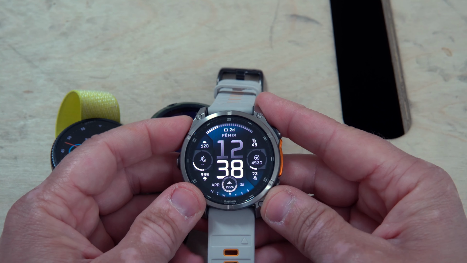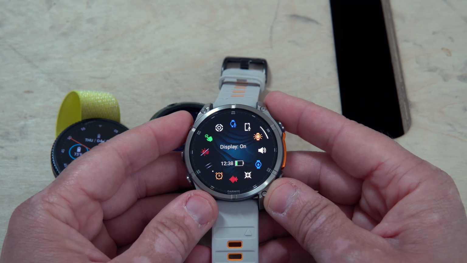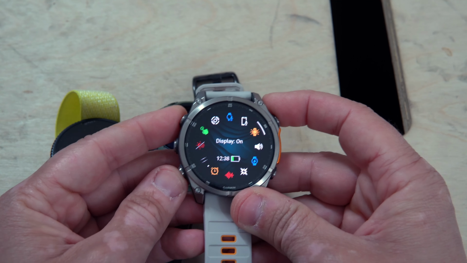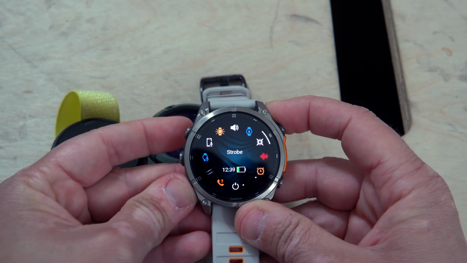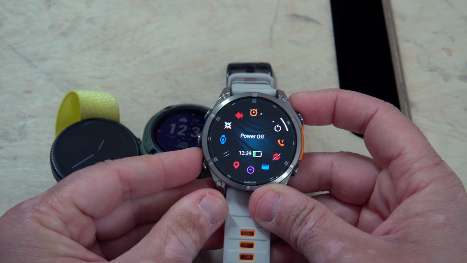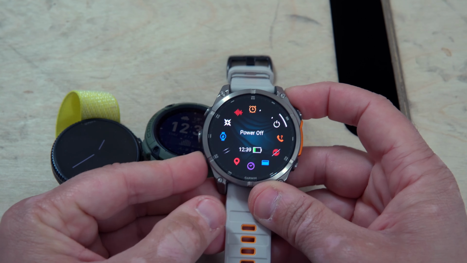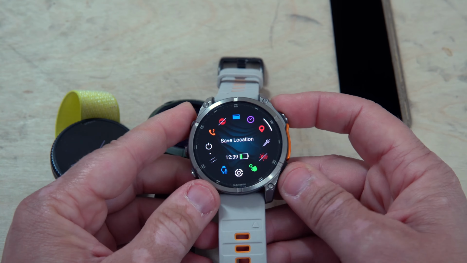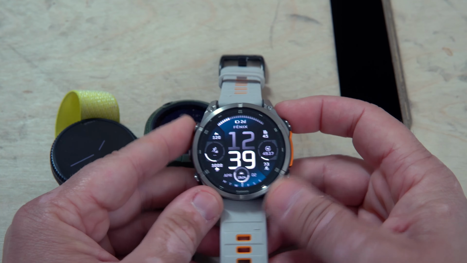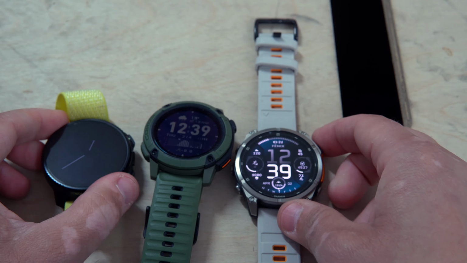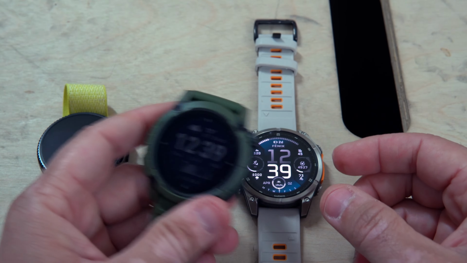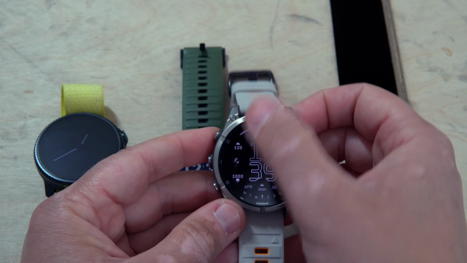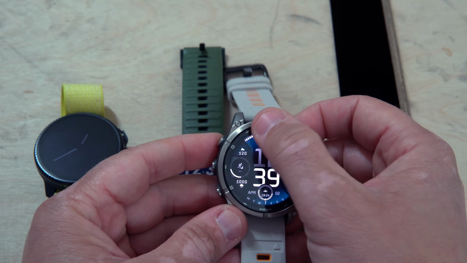Garmin as well has multiple settings. These are all customizable, both on the Garmin and on the Coros. Garmin as well has a notification panel.